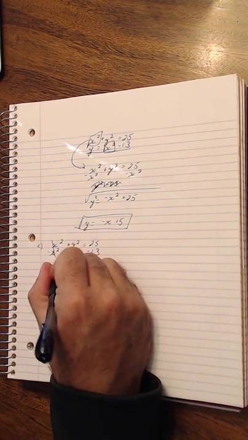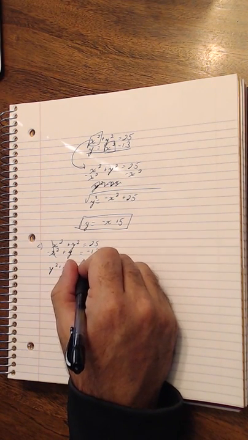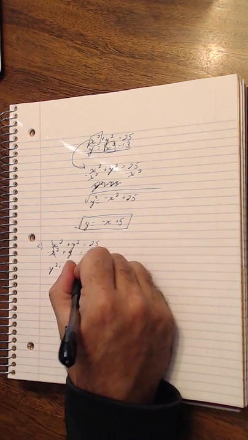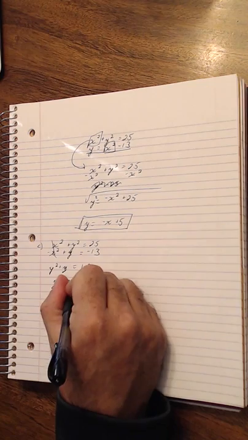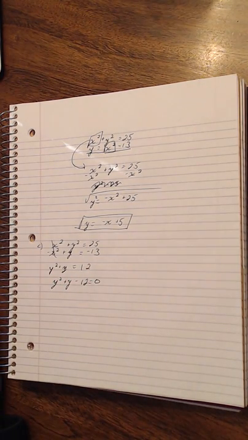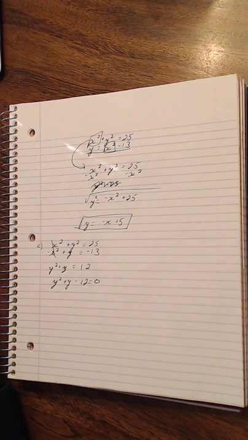Right now I'm going to combine them using elimination, because this eliminates the x squared. Now I have y squared plus y equals 12. I'm going to subtract 12: y squared plus y minus 12 equals 0. Now I've got one equation. It's easy to graph, and it only has one variable, y.